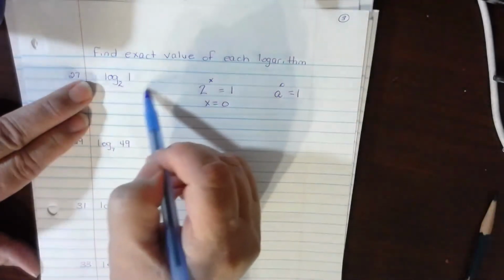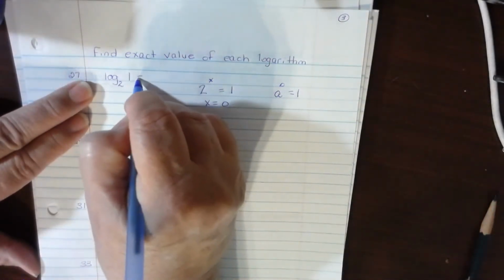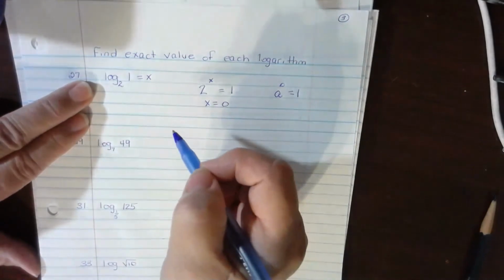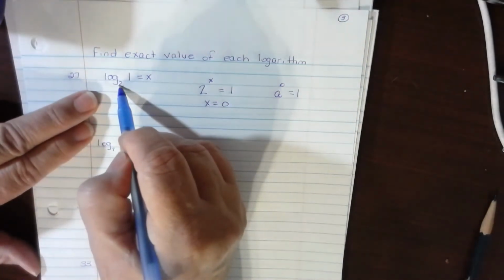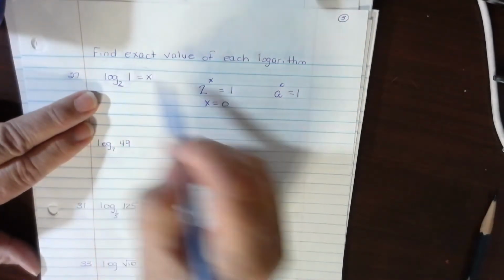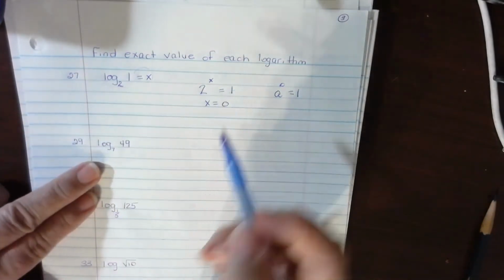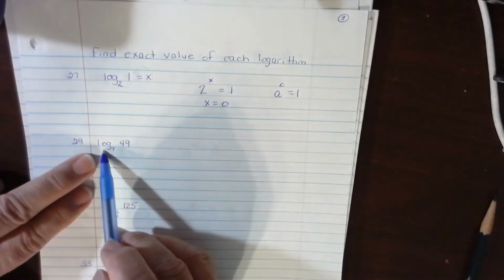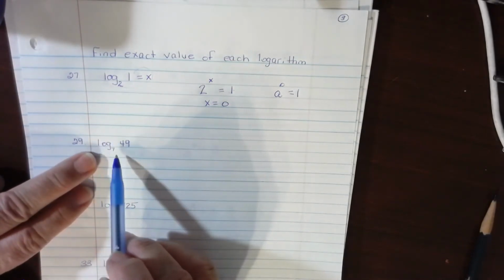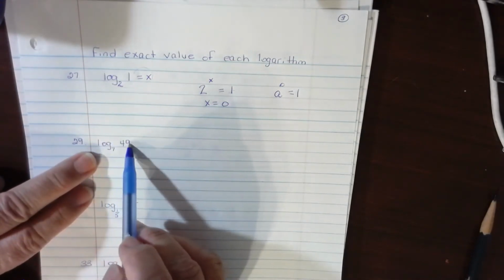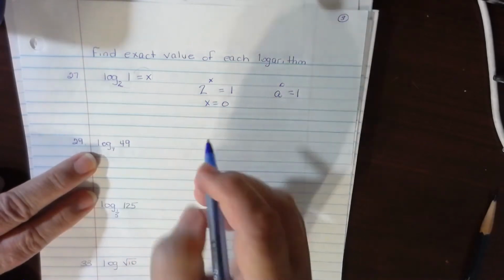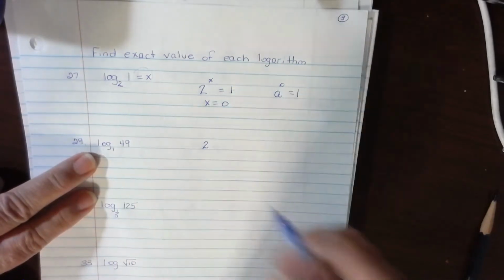Now, you can do it like that, or you can put equals x and then change it to exponential form, 2 to the x equals 1, and you come out the same way. So it depends on how you want to think about it. This one you could say, what is the exponent that goes with 7 to give me 49 for the answer? And most of you would know that's 2.